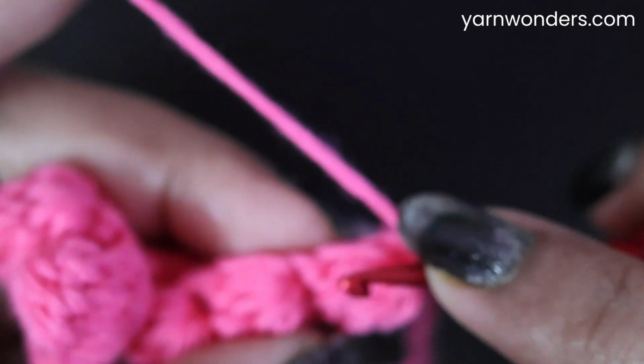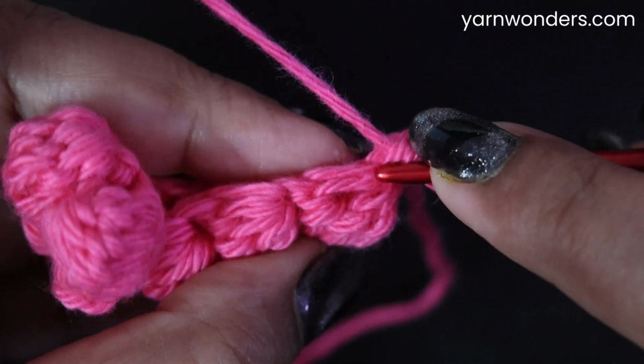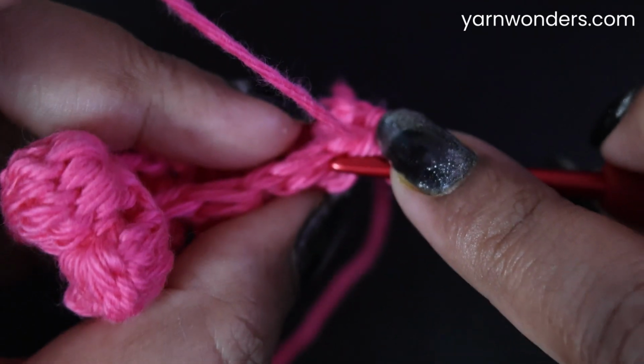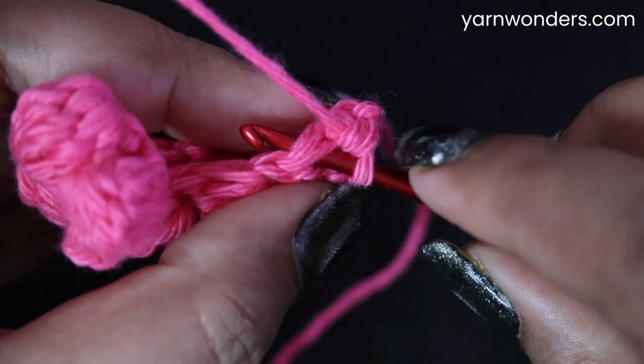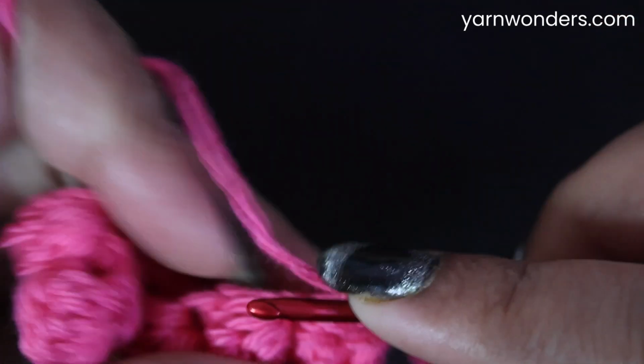Slightly turn your work and spot the V-stitch. So this space you see here is not your V-stitch. Slightly turn your work and you'll spot the V-stitch, which is right here. Onto this, you'll have to make the next single crochet.